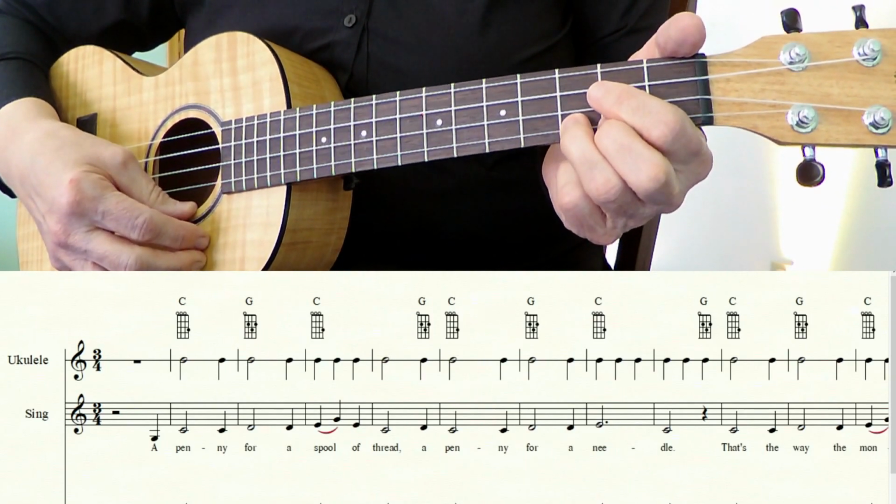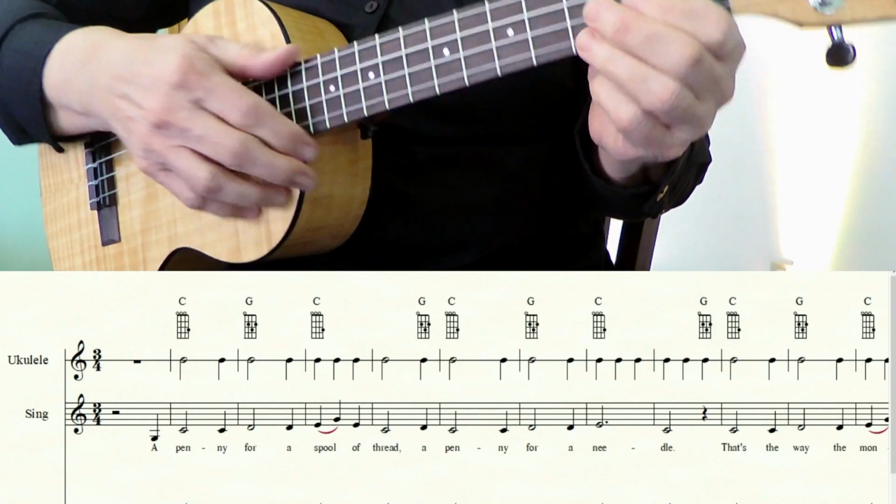All right, let's try it. Pop Goes the Weasel. 1, 2, 3, rest.